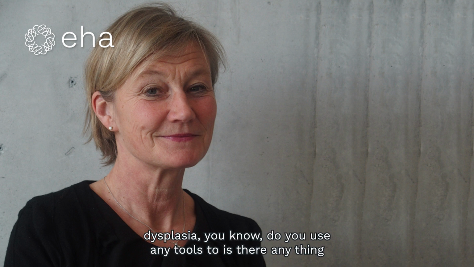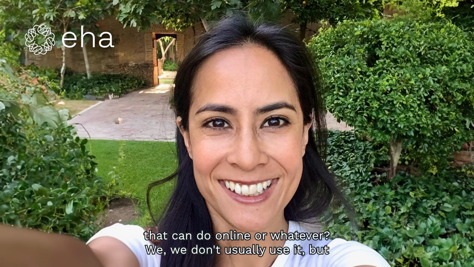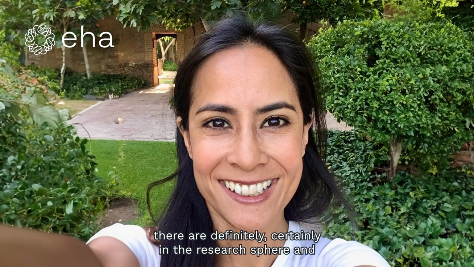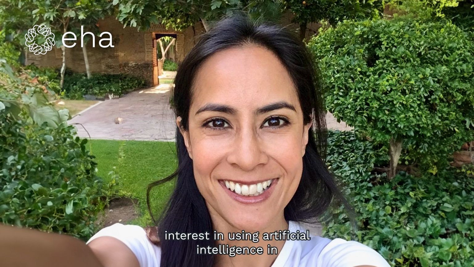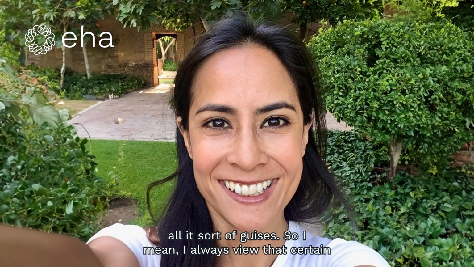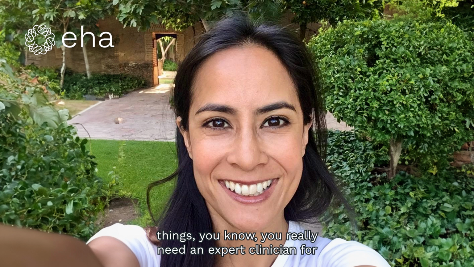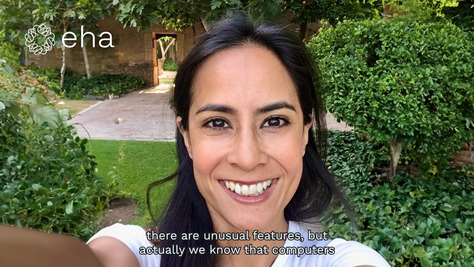So in order to look for this dysplasia, do you use any tools? Is there anything that can do online or AI? We don't usually use it, but there are definitely, certainly in the research sphere and coming forward towards the clinic, a lot of interest in using artificial intelligence in all its guises. I always view it that certain things, you really need an expert clinician for the nuanced diagnoses, things where there are unusual features.